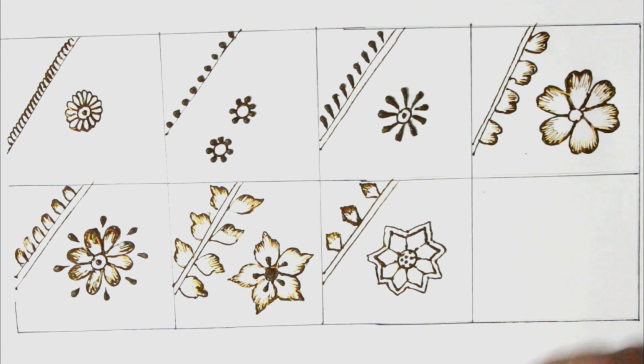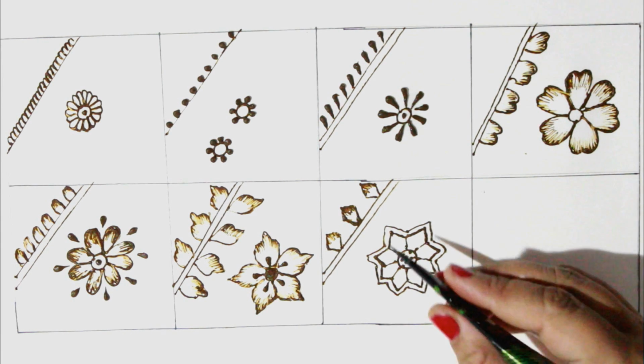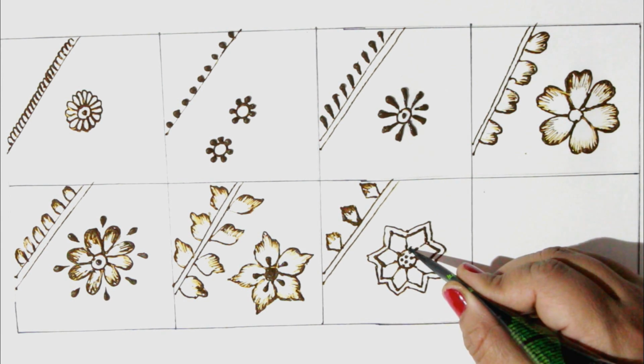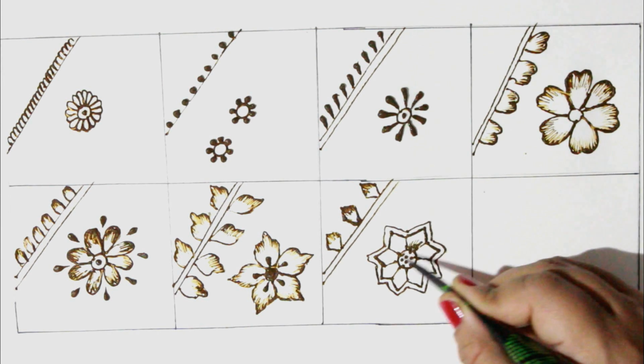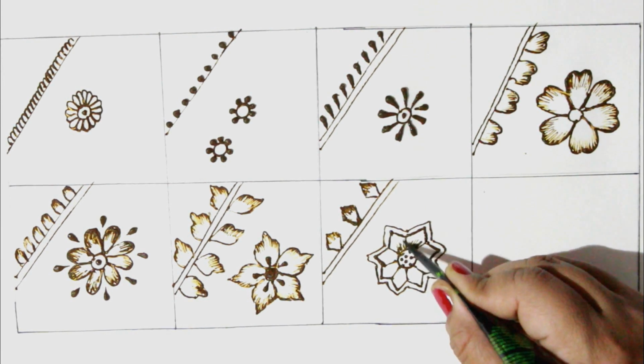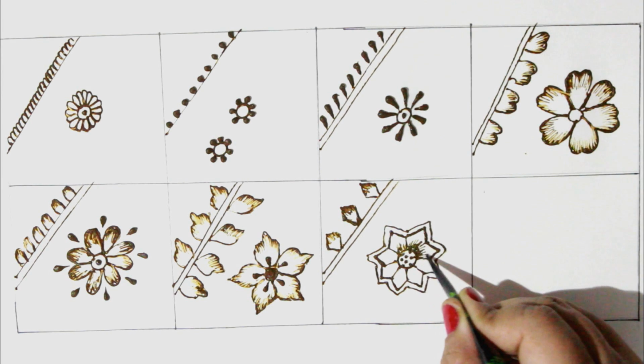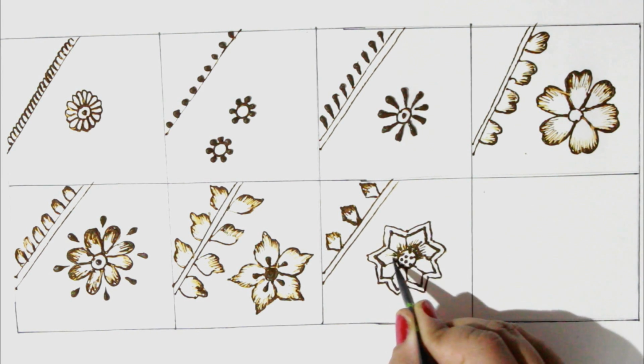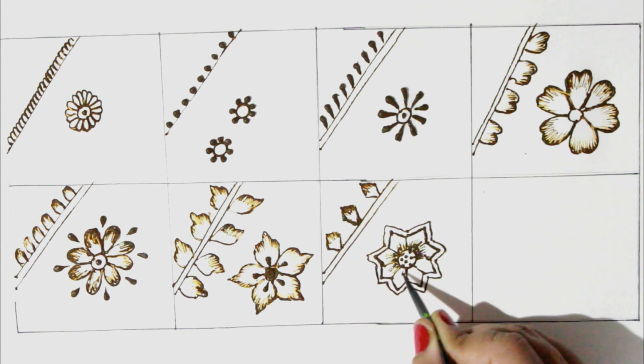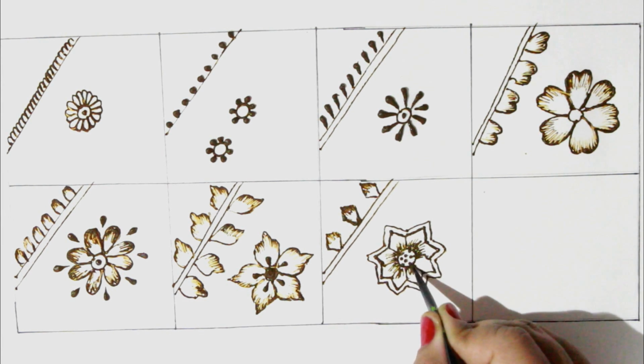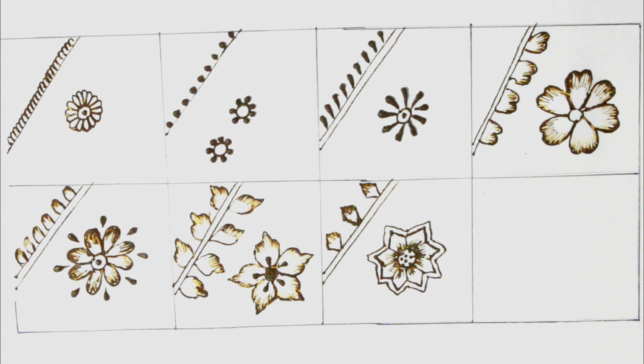Until now we have done the shading upside down, and now we will do it in opposite side, like from downward to upside, which will go this way. As I've already said, the shading part depends on what kind of flower we are making. So in this type of flower, the shading will look good the opposite side.